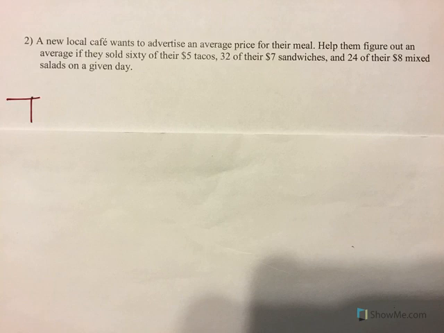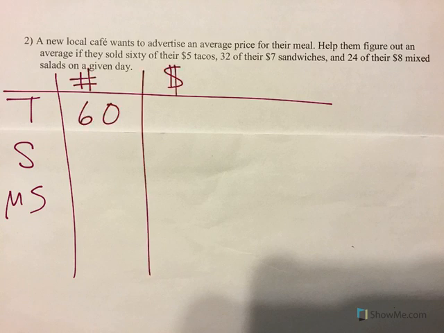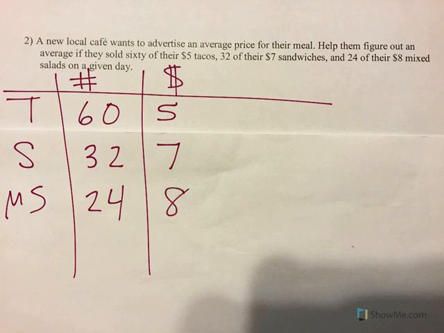Okay, so we're going to start out in a similar way where we organize. So we've got tacos, we've got sandwiches, and we've got mixed salads. I wish we could have used different letters like salads and sandwiches. Okay, so numbers. And we have price. So we sold 60 tacos at $5 a piece. We sold 32 sandwiches at $7 a piece. And we sold 24 mixed salads at $8 a piece.